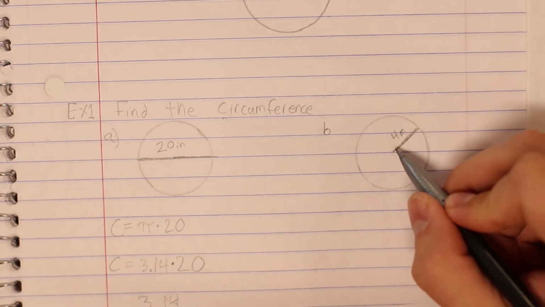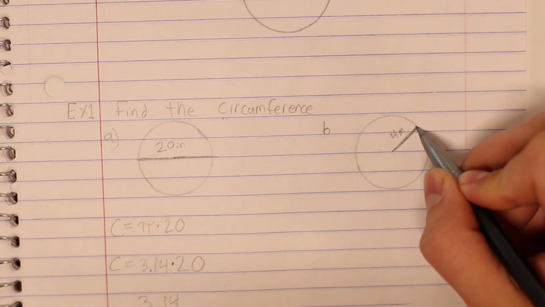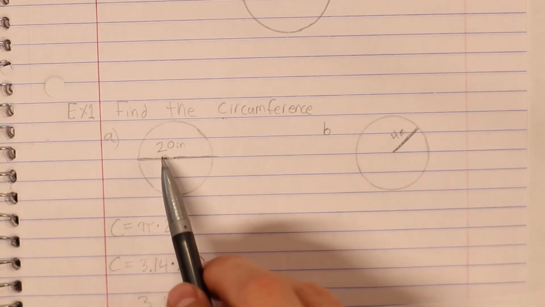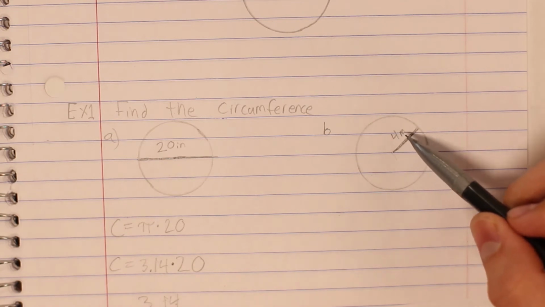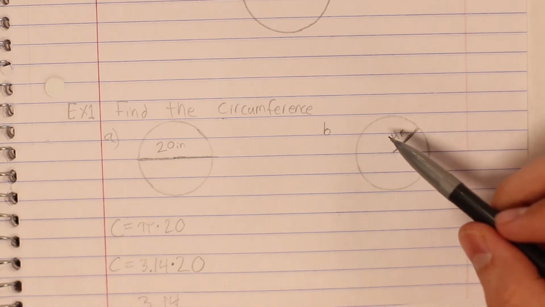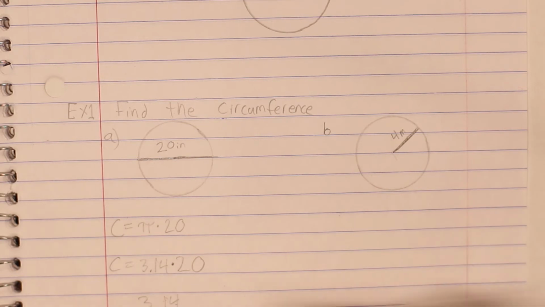Well, radius is just, it goes from the center to the edge. Remember, diameter goes from the edge through the center to the other edge. So what do you think is going to be the diameter? If the radius is 4, what would the diameter equal?